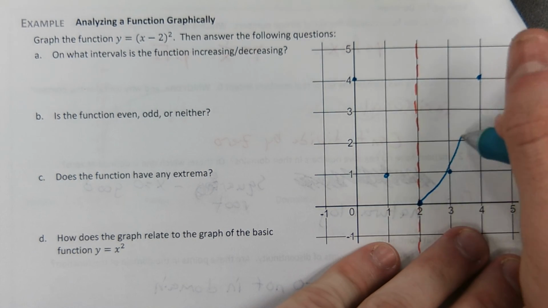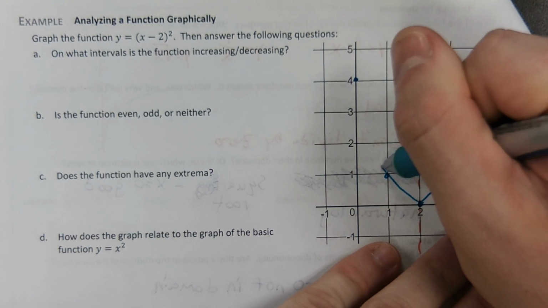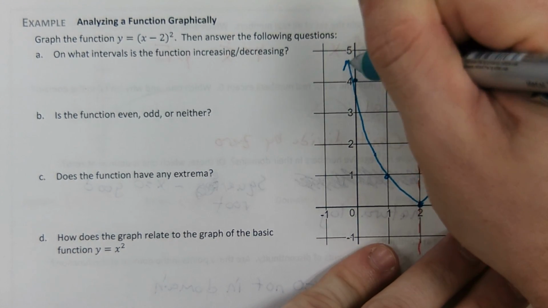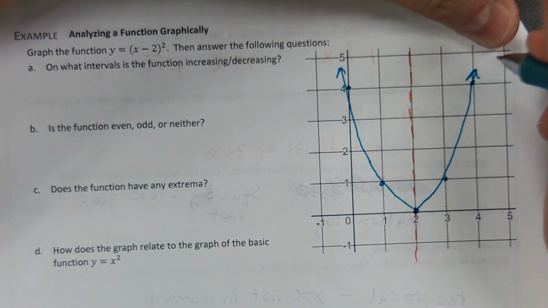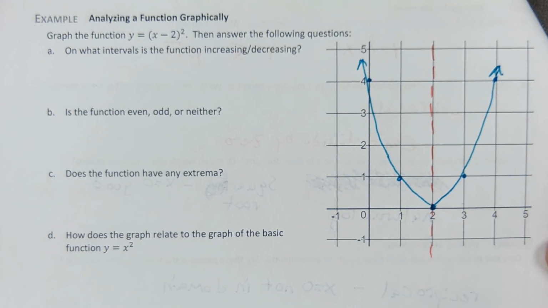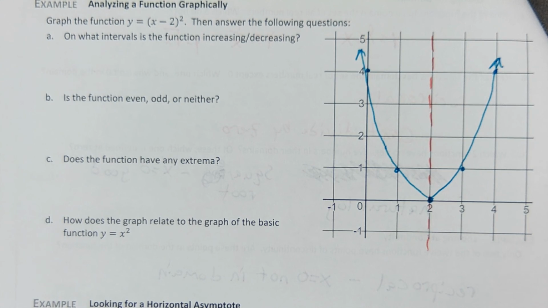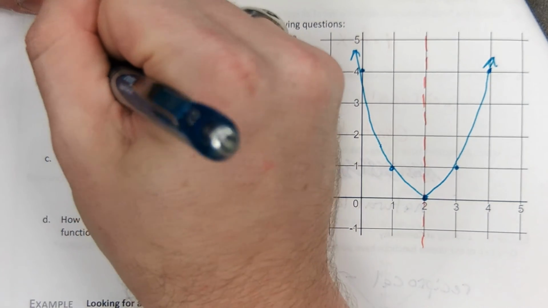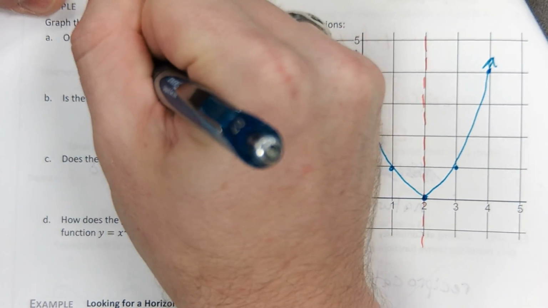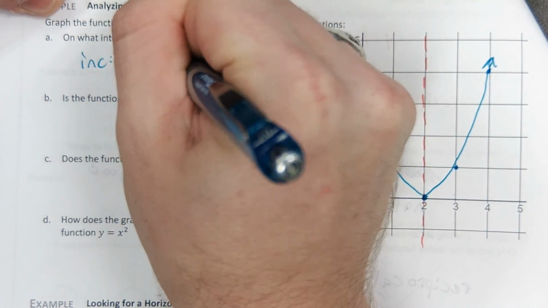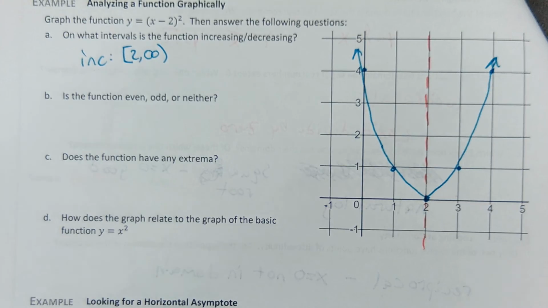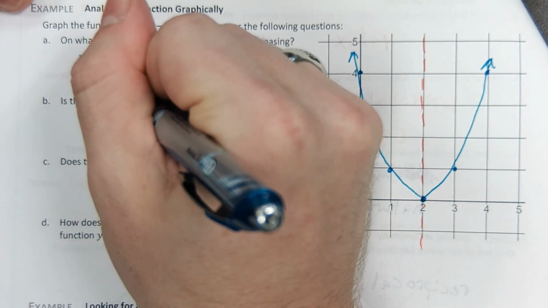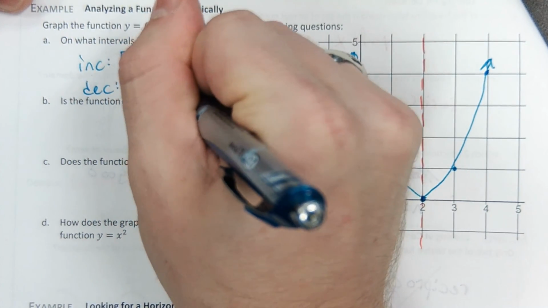The purpose of this lesson is to be able to identify things of graphs. Which side is it increasing on? The right side. So we would say from 2 to infinity. That means it decreases on the left, from negative infinity to 2.